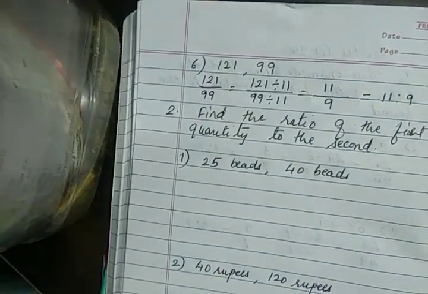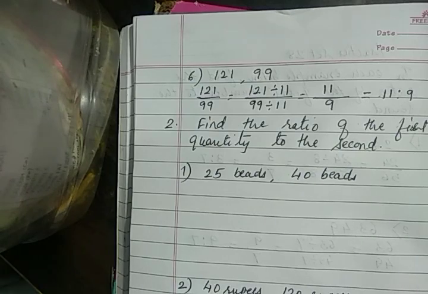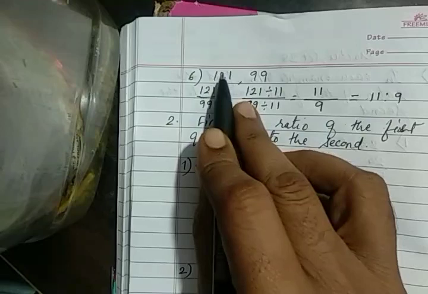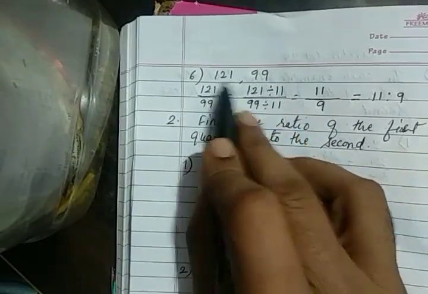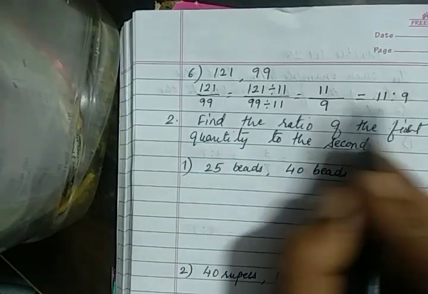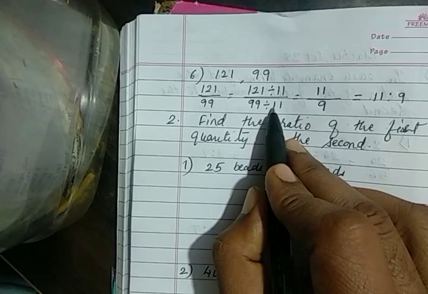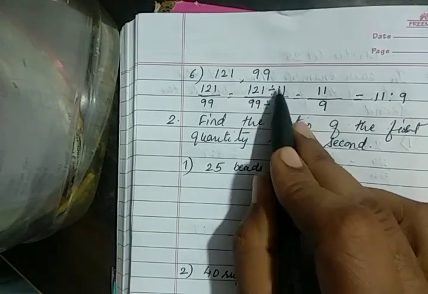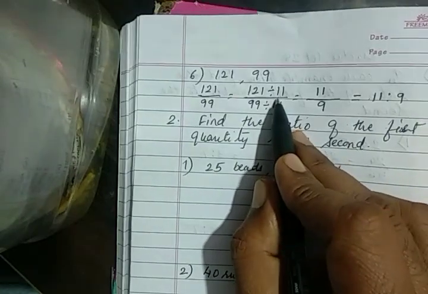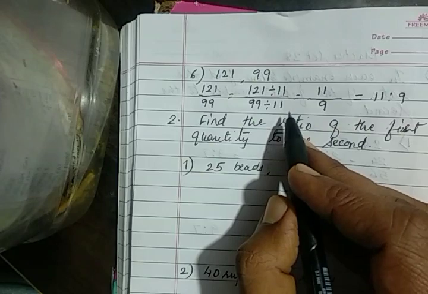11:9. So in the first part of this exercise, we saw that if we have numbers with the same unit, here there was no unit, so we will take it as the same quantities with the same unit, you can simply divide it by a common factor. Try to divide it by the highest common factor, if you know. If you don't know, you can repeatedly divide by smaller numbers also.